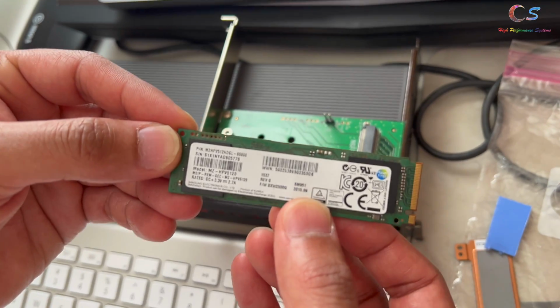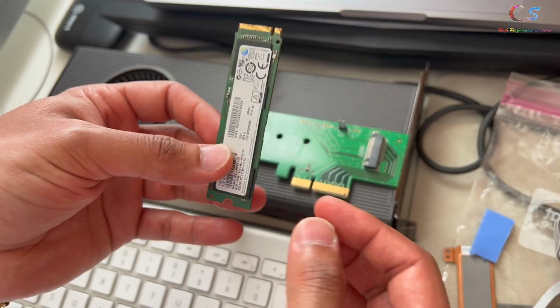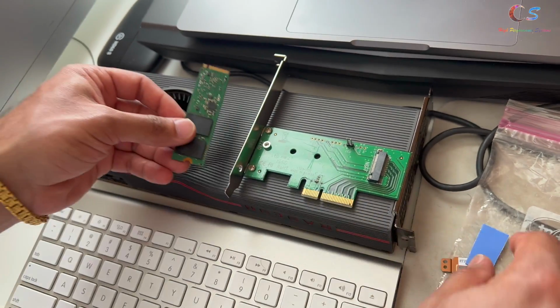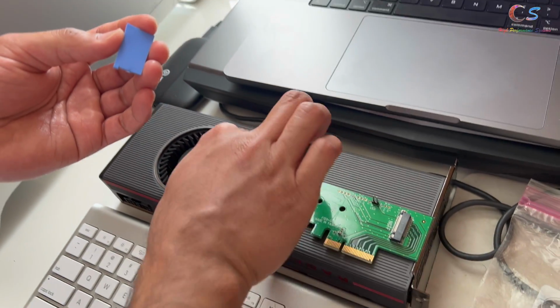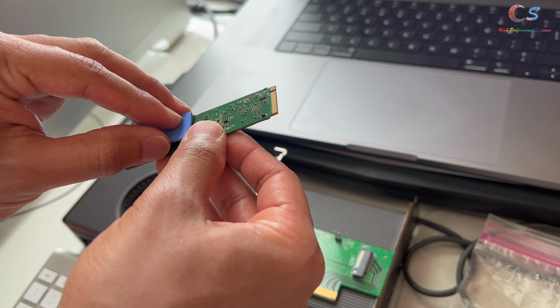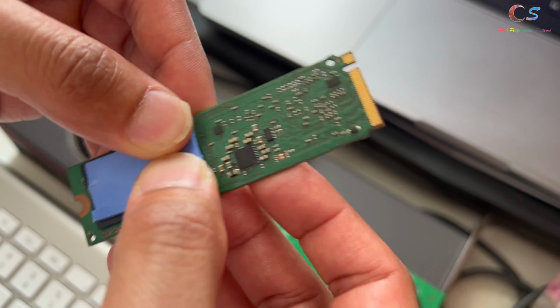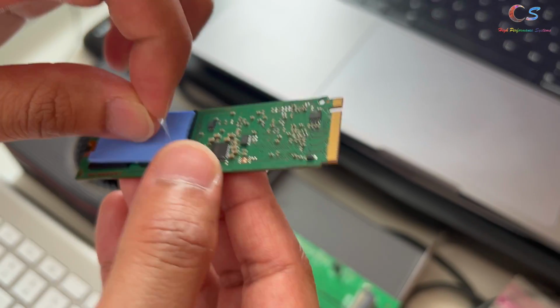So this is a generic adapter, and this is the Samsung SSD. Now, instead of just inserting this here, I have some thermal pads. I'm just going to go ahead and add onto the drive. There's no heatsink, so it's not going to make too much of a difference. Might help a little bit, but yeah.